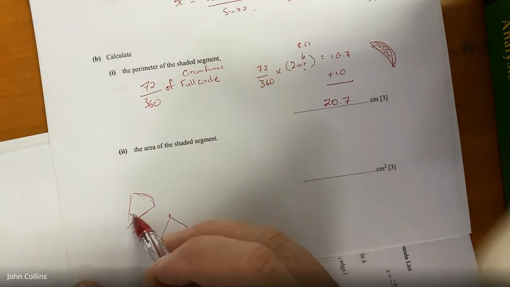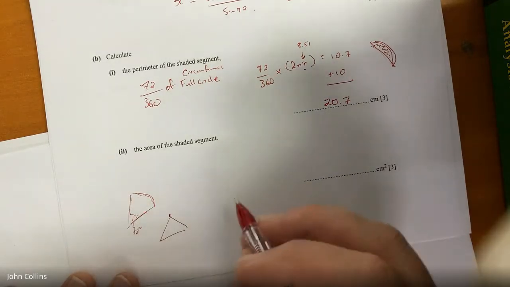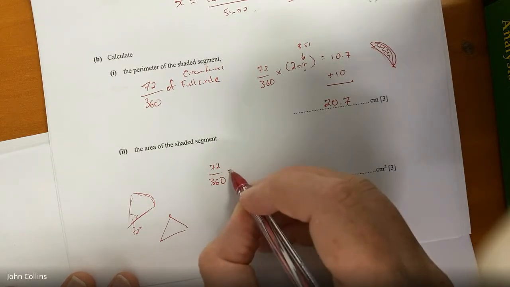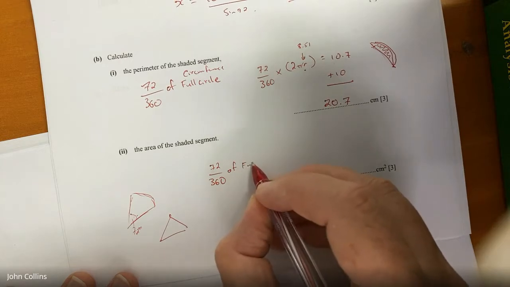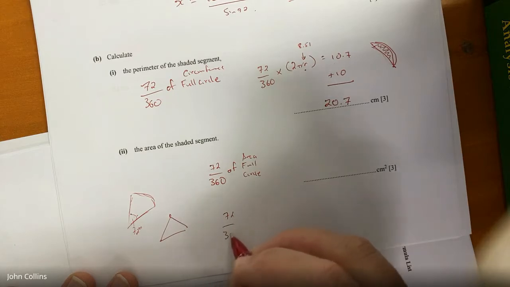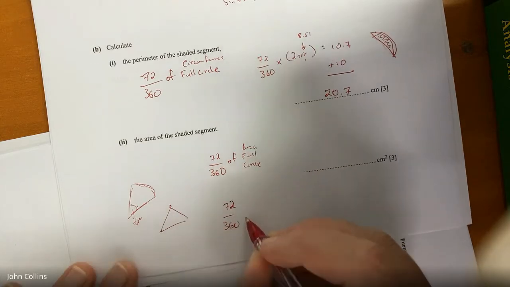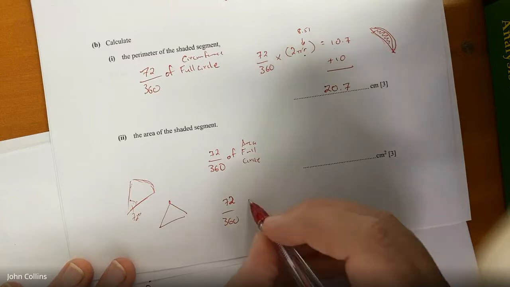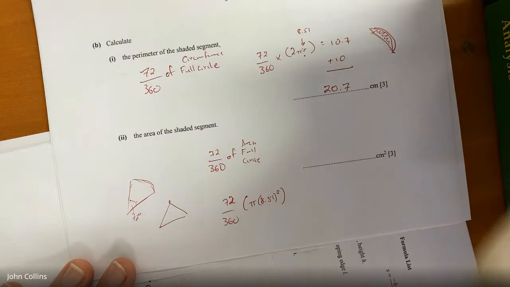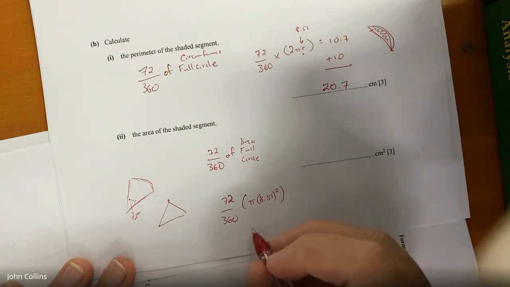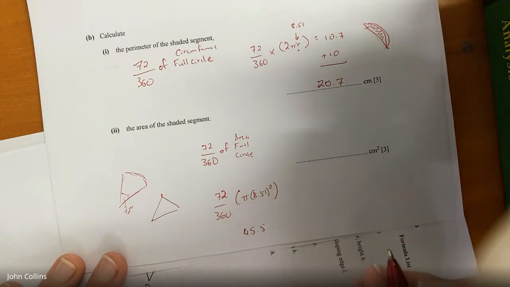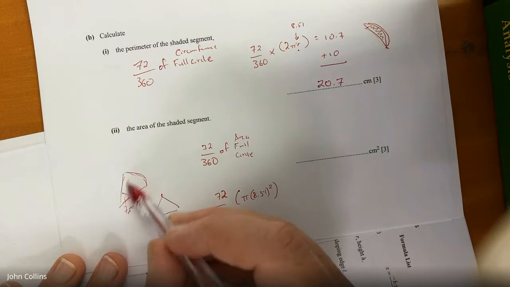So the area of the sector, which this is called, is going to be 72/360, the same fraction of the full circle. Same again, the area of the full circle. So 72/360ths of pi r squared. So pi times 8.51 squared. We worked that out. All that can be popped into the calculator. You get 45.5, I think. Now that's this entire area.